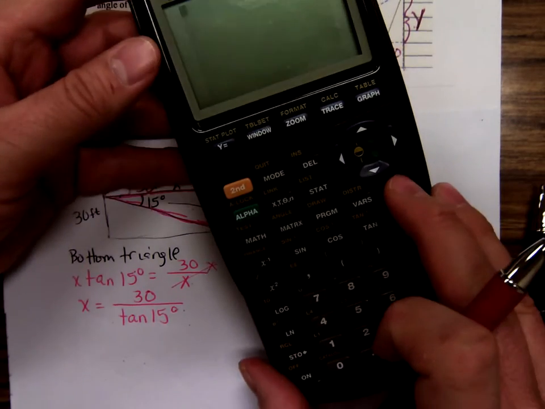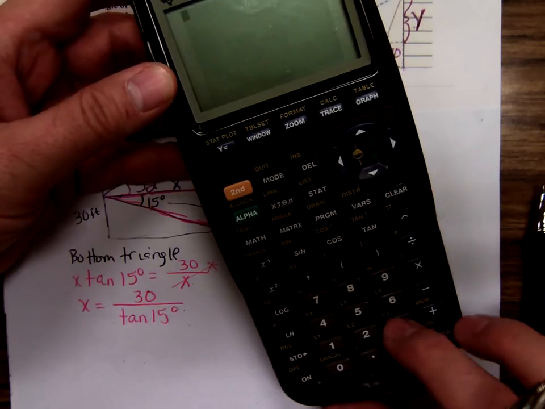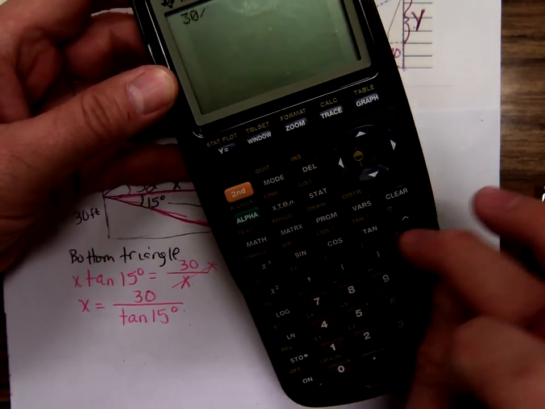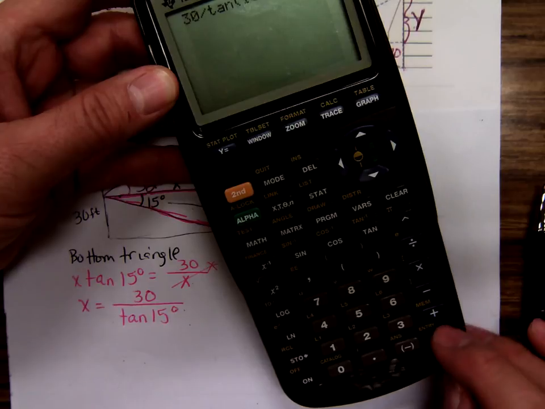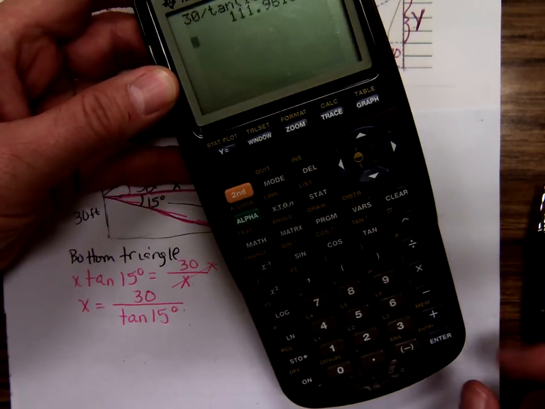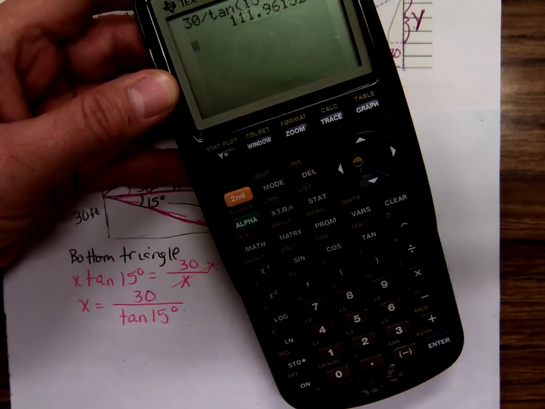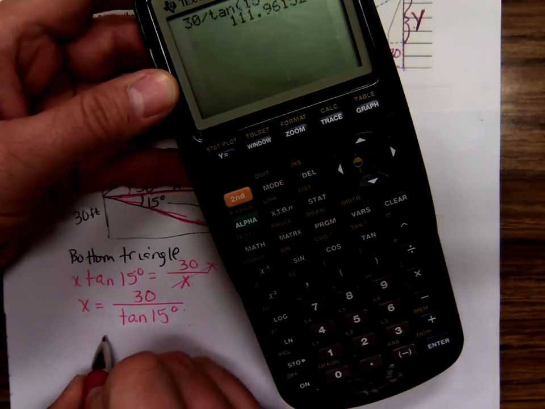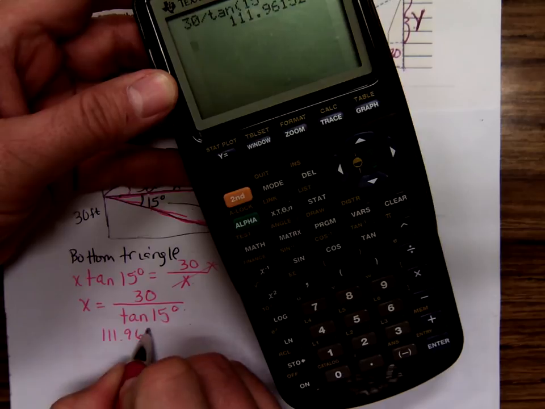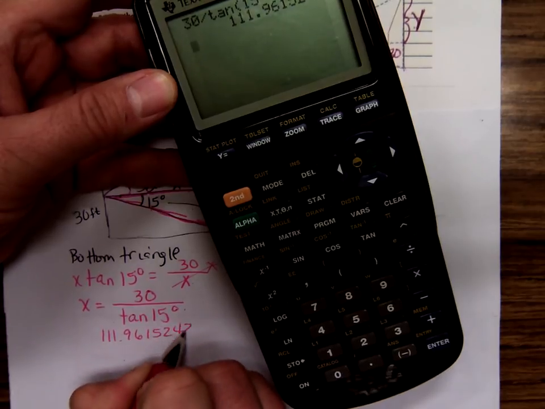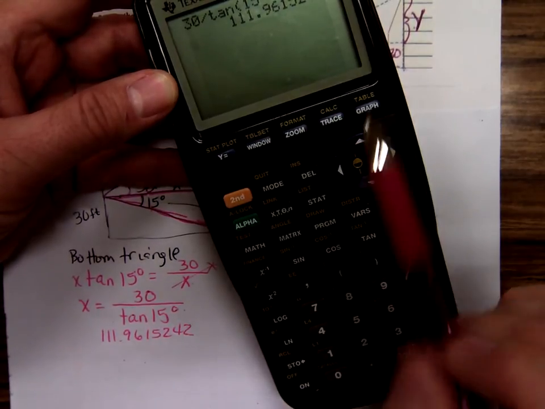Clearing that. I'll punch in 30 divided by tangent 15, and it's showing 111.9615242. I'm not going to round until the very end, and I'm not going to have to punch in this number again.